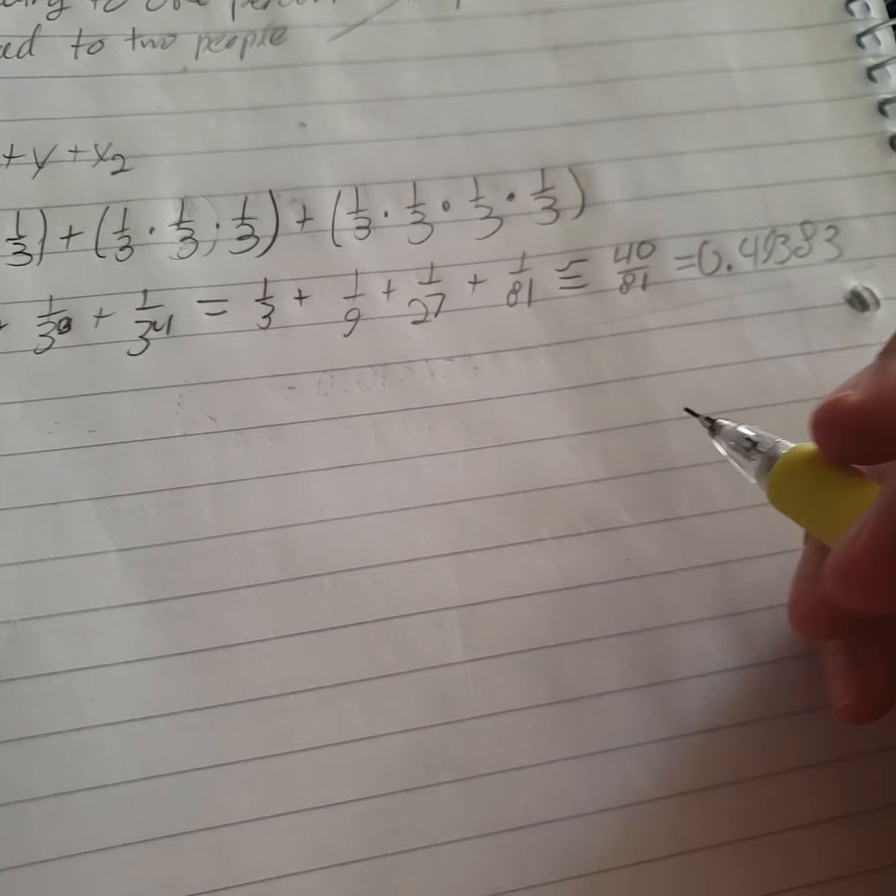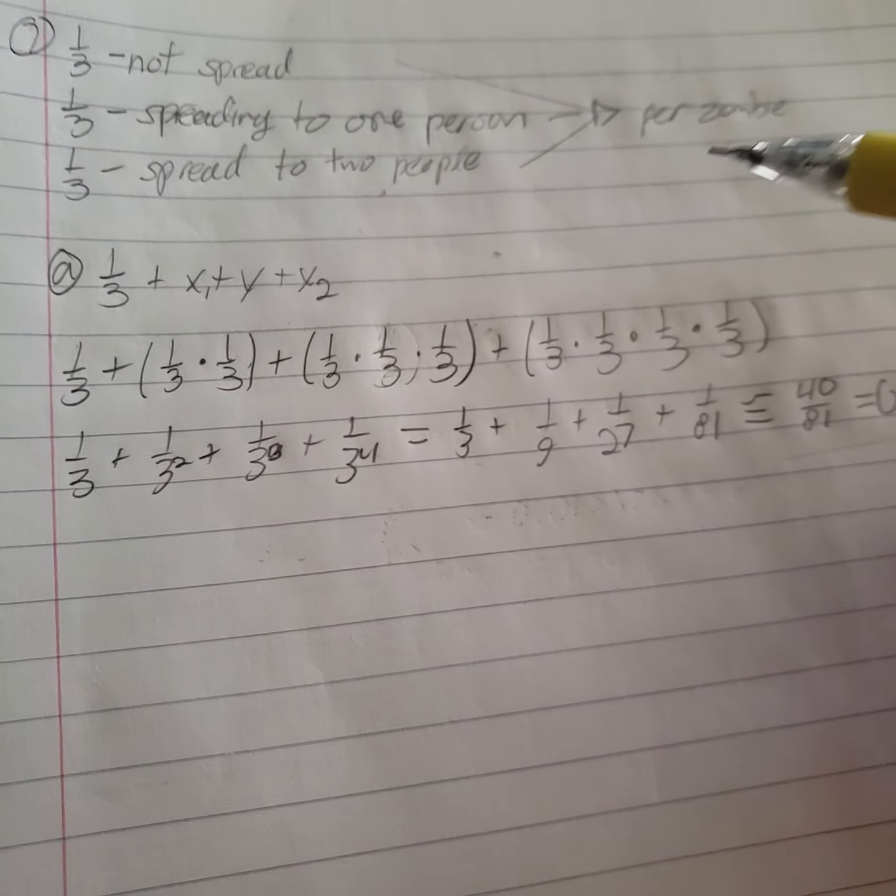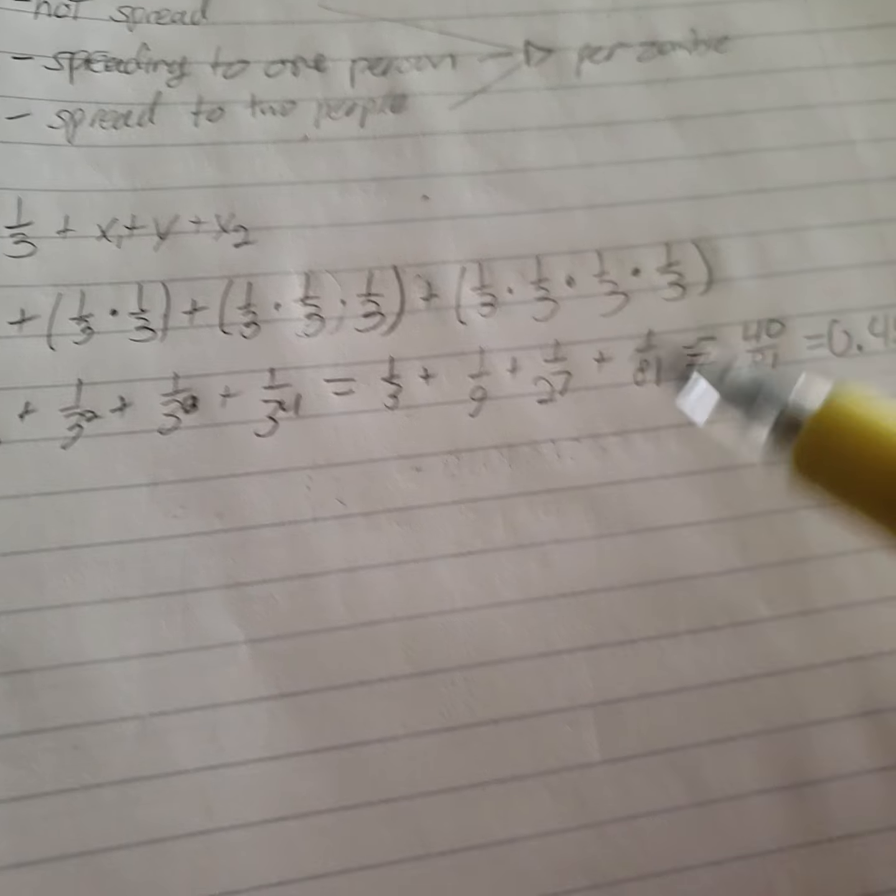So 40 over 81 is the chance that it'll die out after it's been spread to 2 or fewer people.